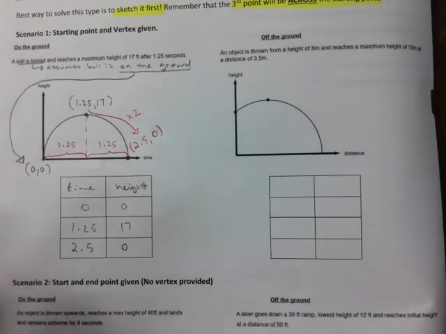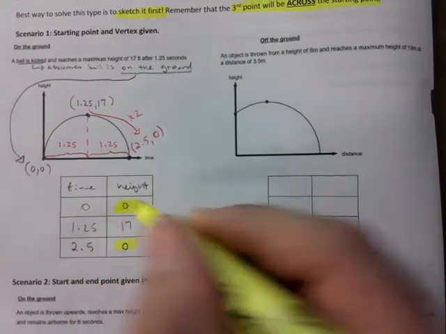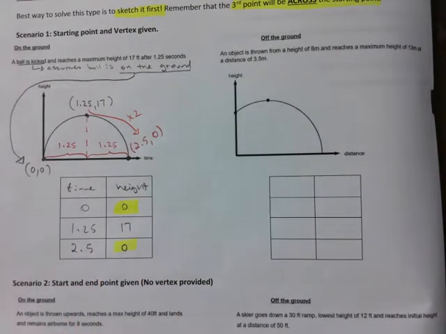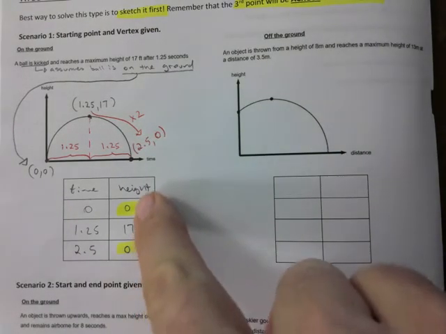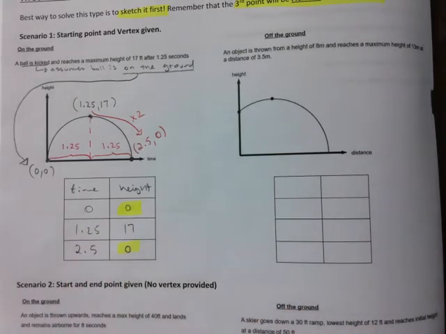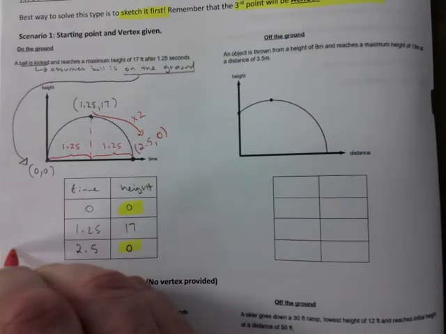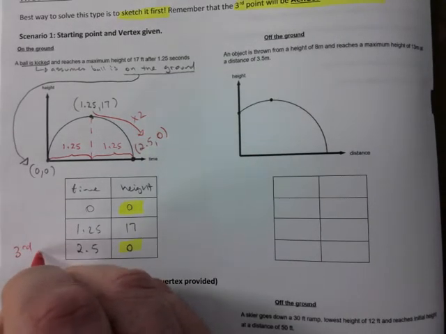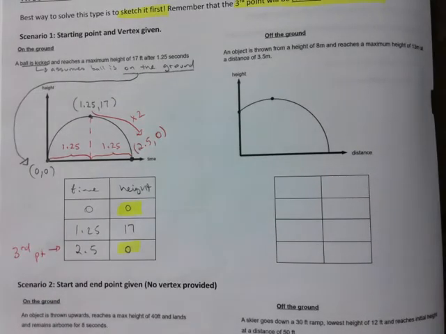Notice that I was at 0, and then I'm back to 0. Initial height, back to that height. Third point found right there.